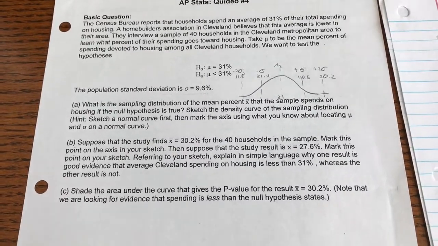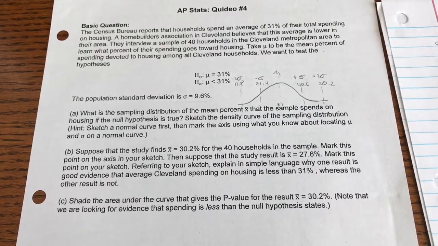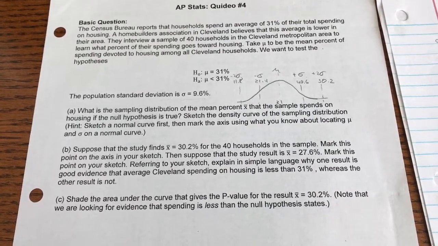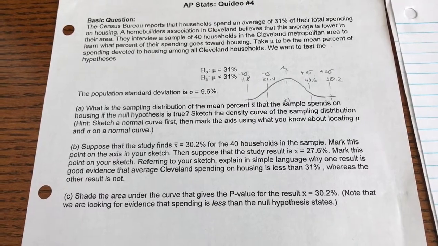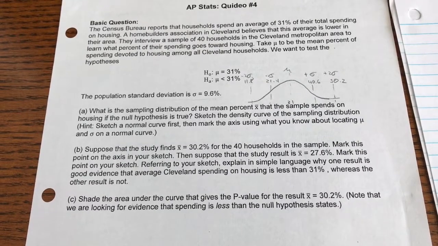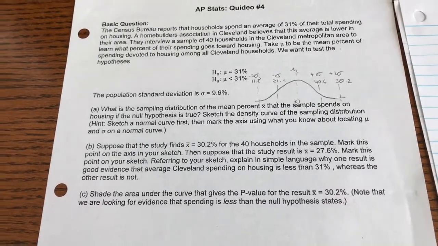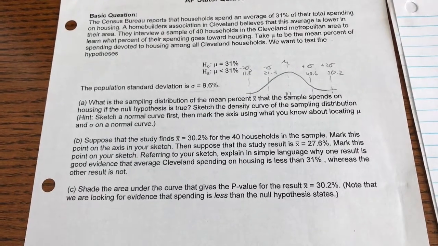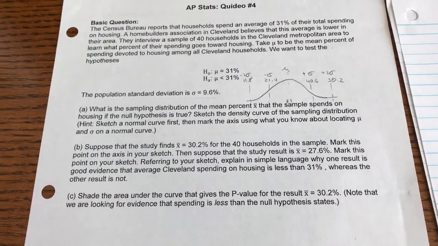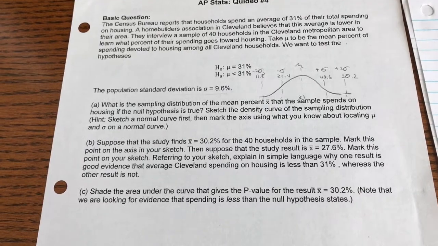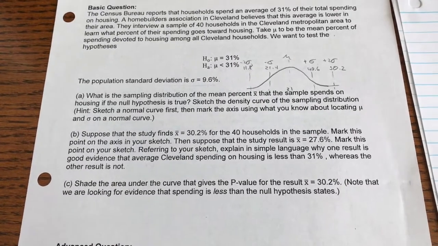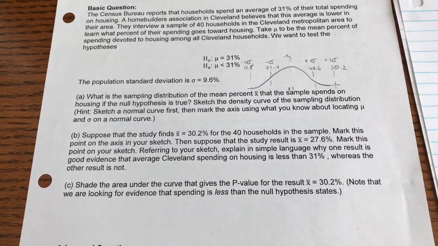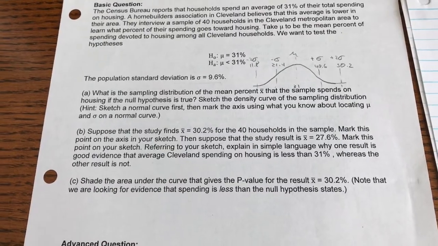So question A then asks, what is the sampling distribution of the mean percent that the sample spends on housing if the null hypothesis is true? And then we are to sketch the density curve. So basically what the sampling distribution is, is just the density curve.